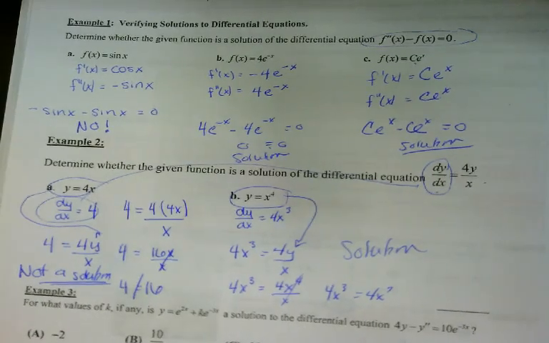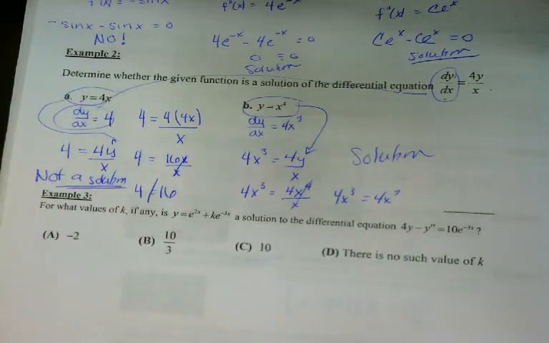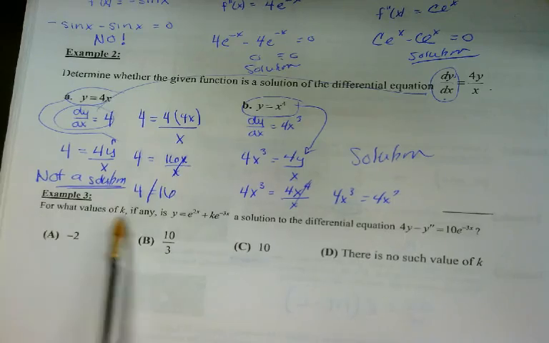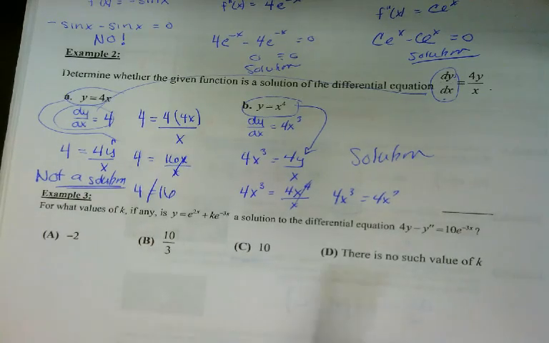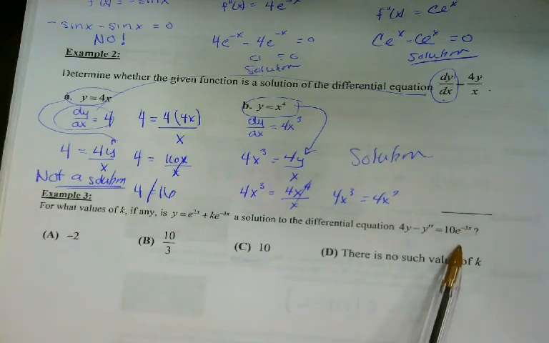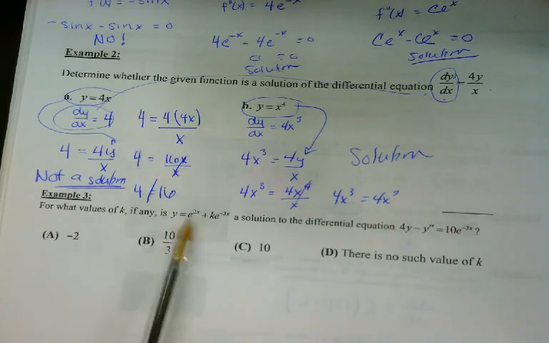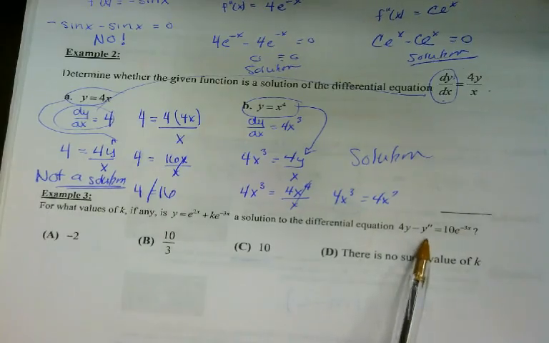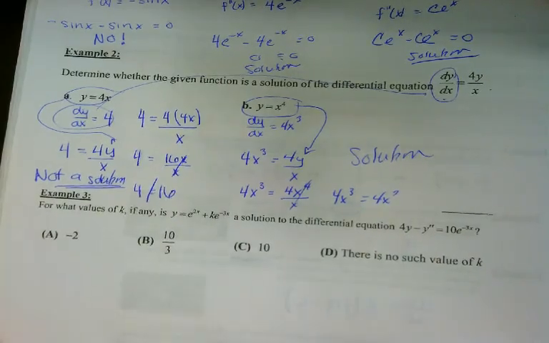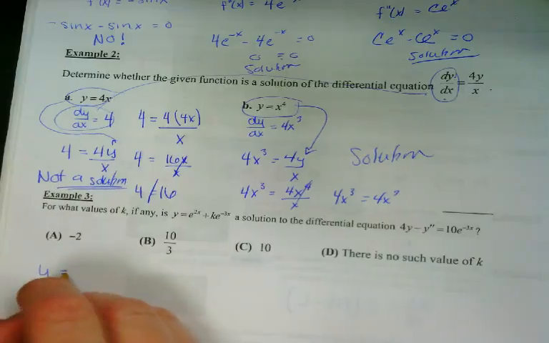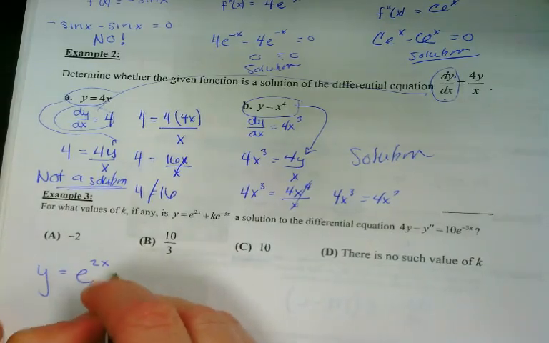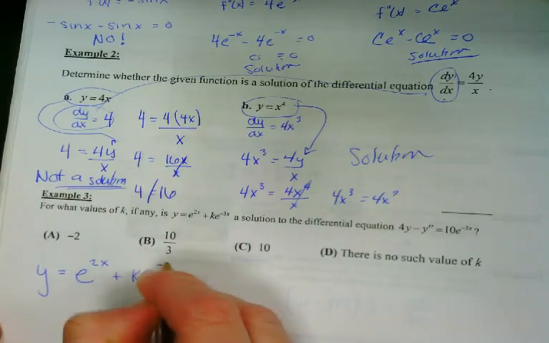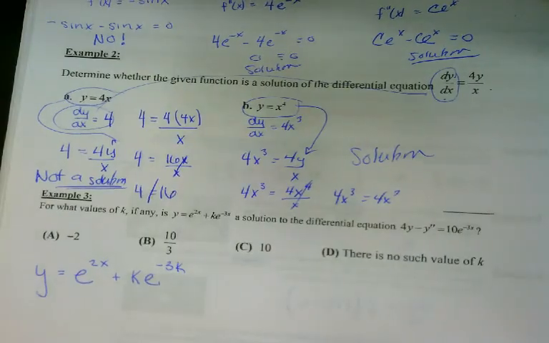All right, one more type that you'll see here is they'll ask you to solve for k. For what value of k, if any, and so sometimes they'll have there is no solution, is this a solution to this differential equation? Okay, so again, I've got to plug stuff into this differential equation. It needs a y and a y double prime. So I know y, I have to go get y double prime. So take a minute, talk yourself through that derivative. Just our e rule.